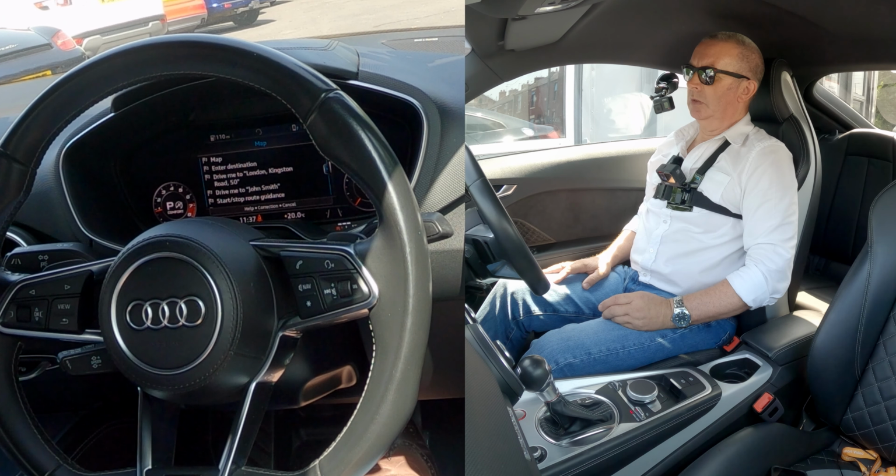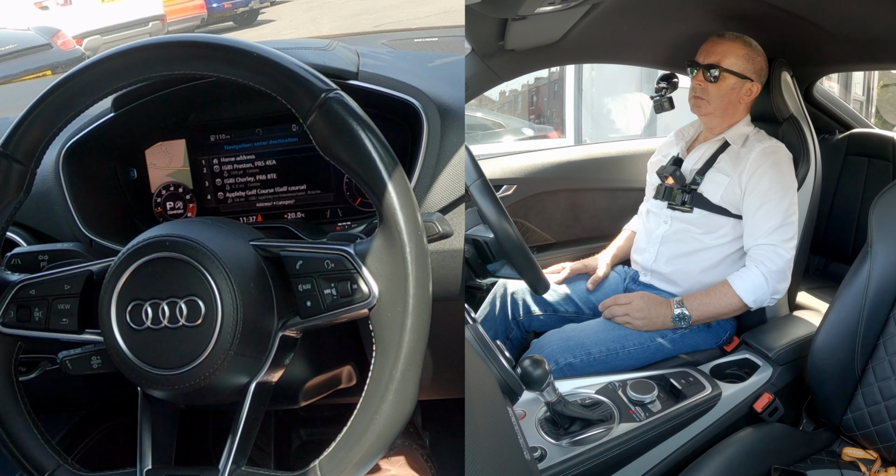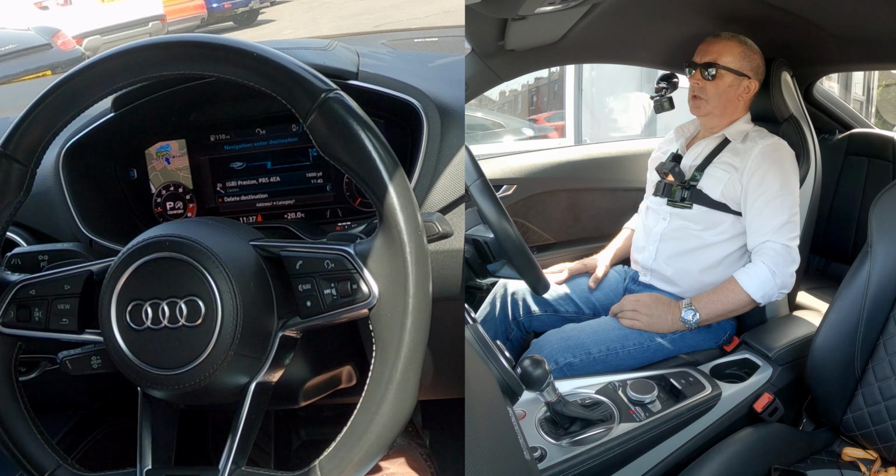No destination entered yet. Your destination, please. Please state addresses in the order: town, street, house number. Swinton, Horton Lane, 96.